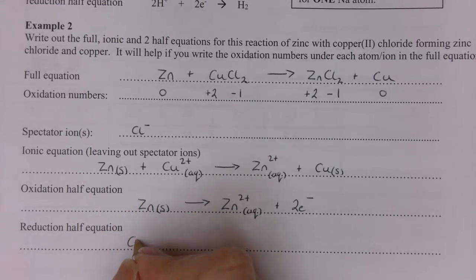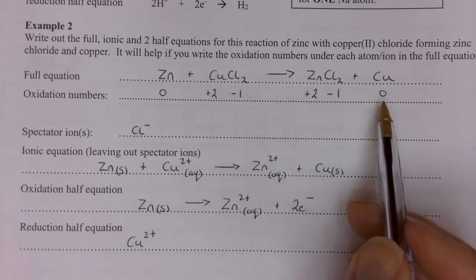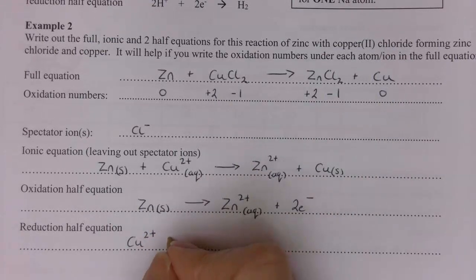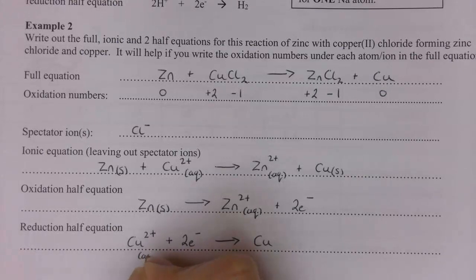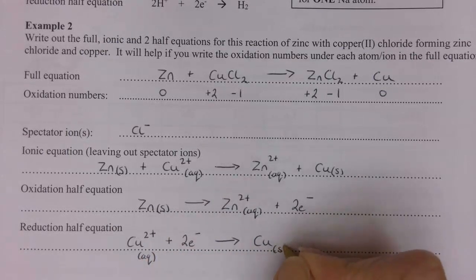And the copper is being reduced from the +2 to the 0. So it is gaining 2 electrons to make neutral elemental copper. And again, I'll put the state symbols in there.